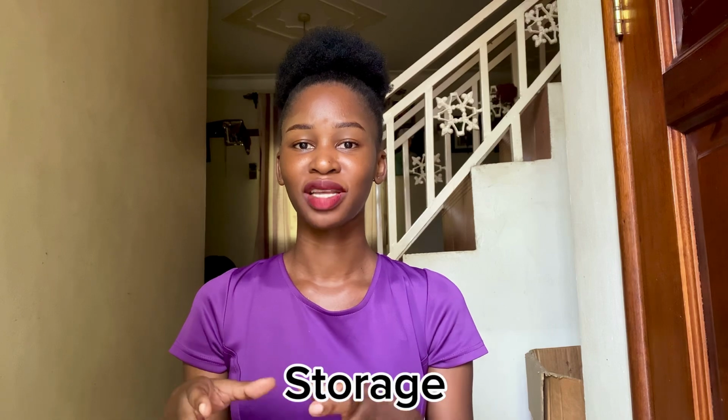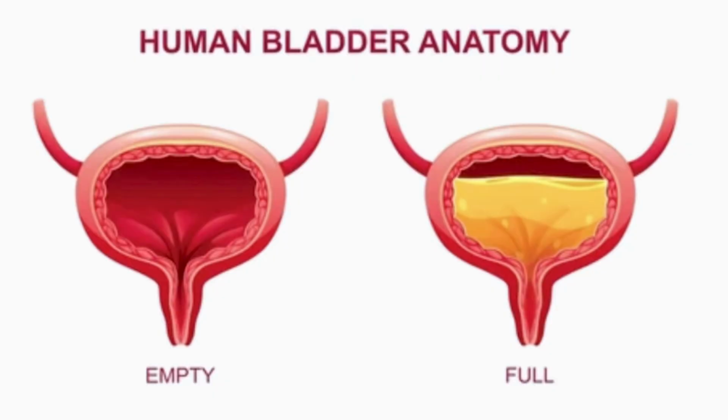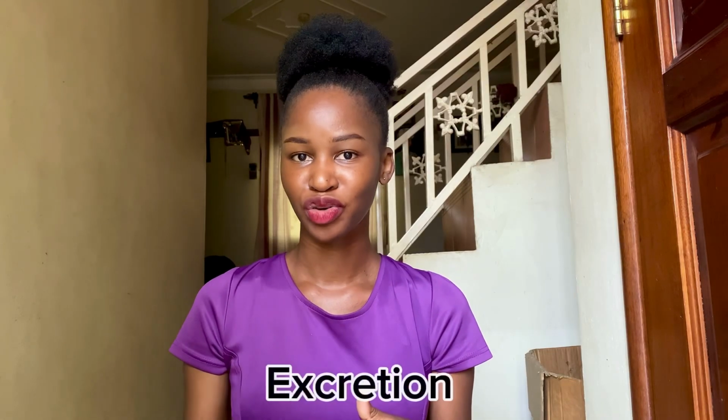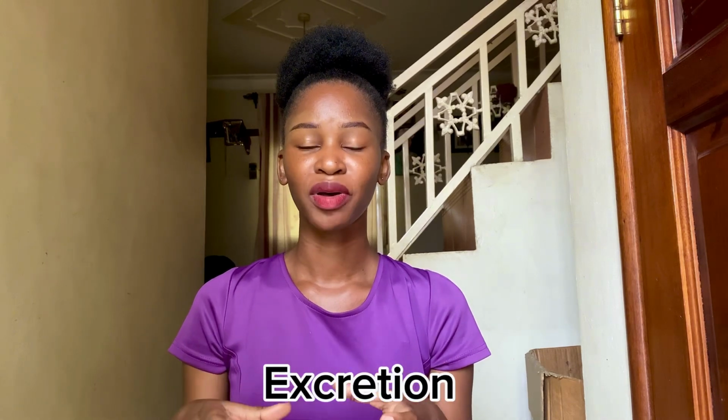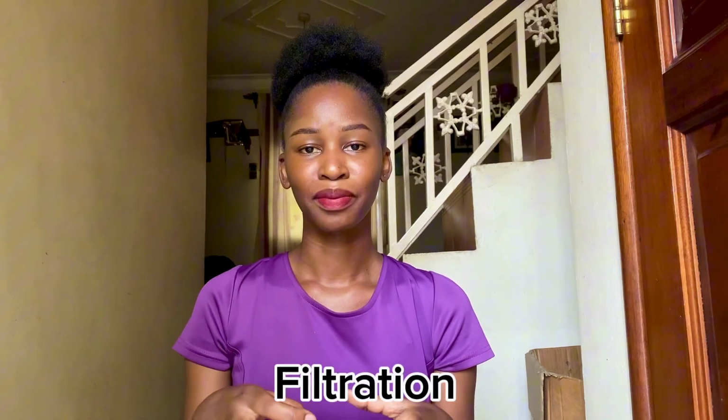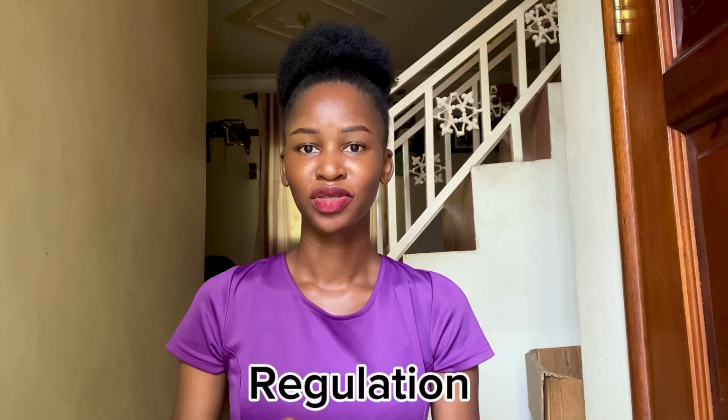So how does the urinary tract play a crucial role in the body's waste management and fluid balance? Number one is storage. The bladder normally stores the urine until it's ready to be expelled from the body. Number two is excretion. Urine is normally expelled from the body through the urethra during urination. Number three is filtration. The kidneys help to filter the blood, removing waste products and any excess substances, forming the urine. And number four is regulation. The kidneys also help to regulate the blood pressure, electrolyte balance, and also red blood cell production.